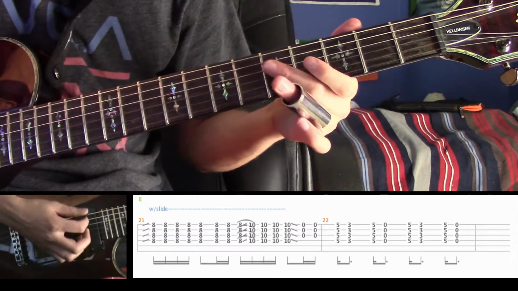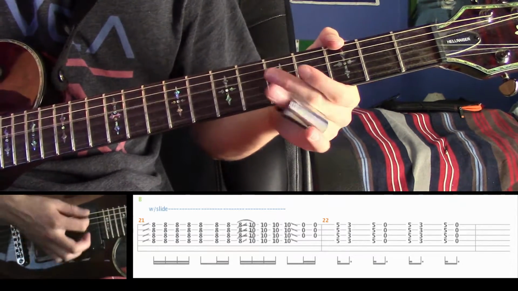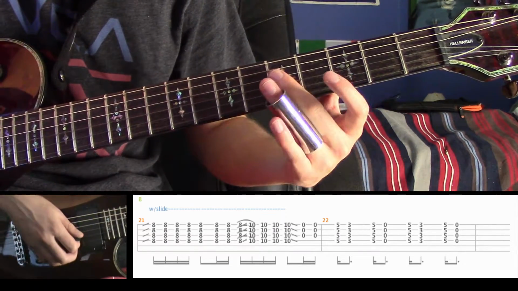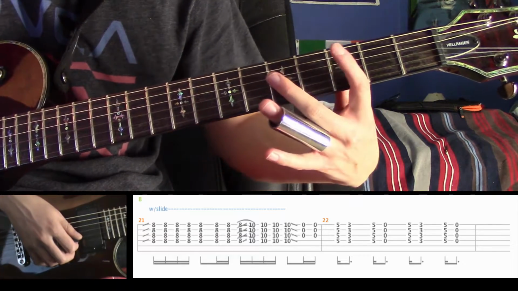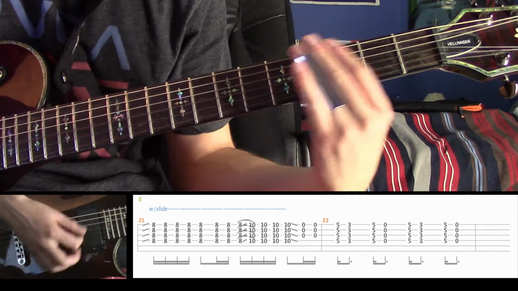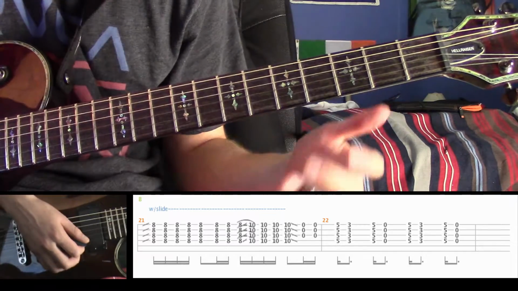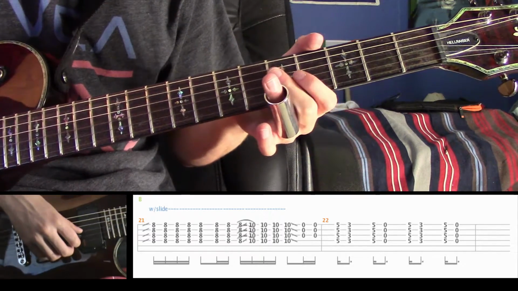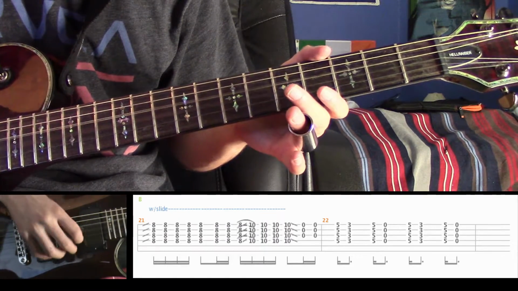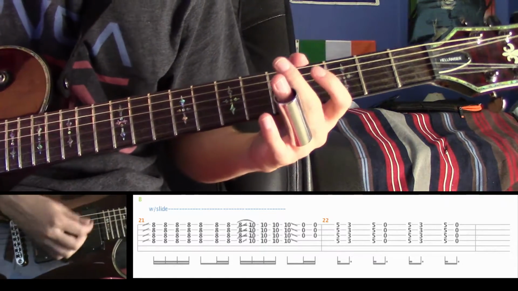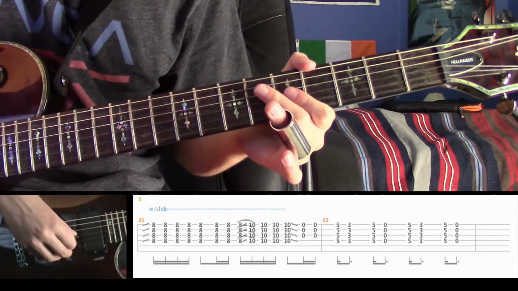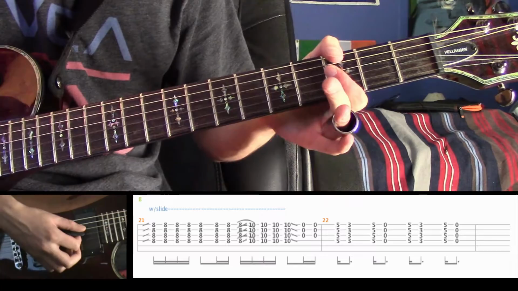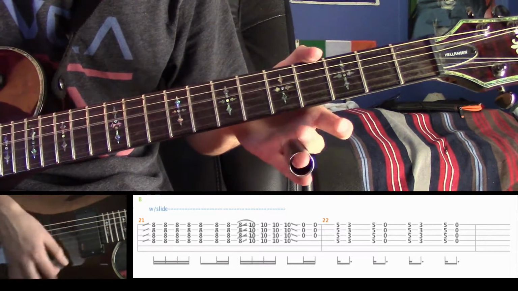And then you have this part, which again, is a part I don't like to have the slide on because it's kind of hard to hit this part with the slide on your ring finger. But what it is, you have the same strings, the high strings, D through E, and you have 5, 3, and then 5 open.